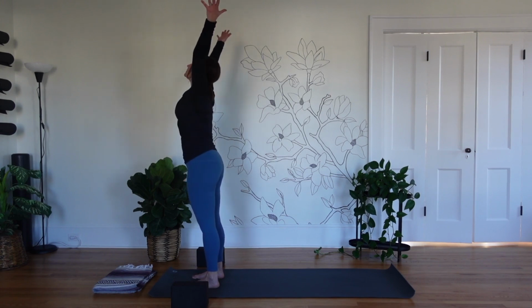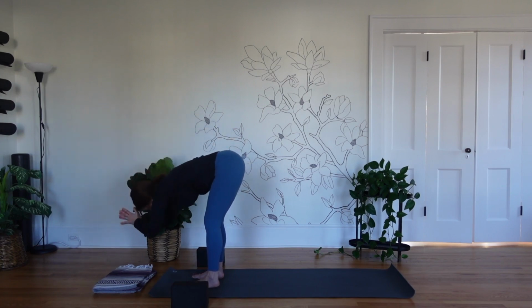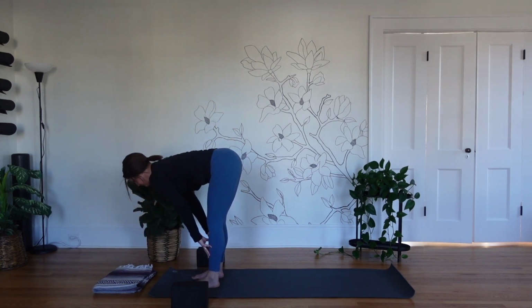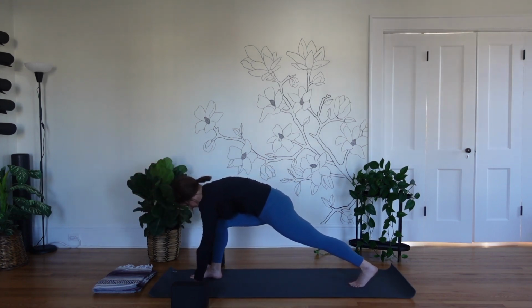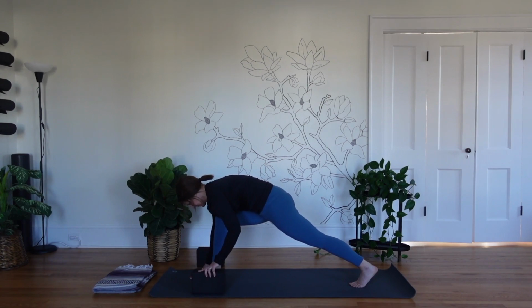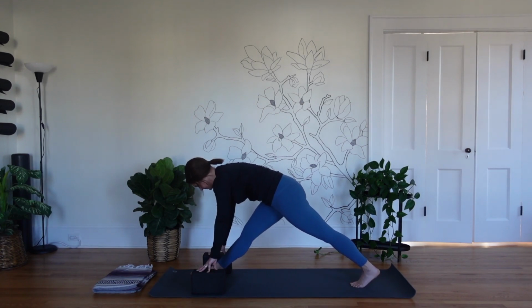Inhale, sweep your arms up and overhead. Exhale, forward fold with strong legs and your heart leading you all the way. Inhale, half lift. Exhale, step your left foot back, low runner's lunge. Take your hands to your blocks, frame your front foot. Begin to straighten your front leg, drawing back into your right hip crease.